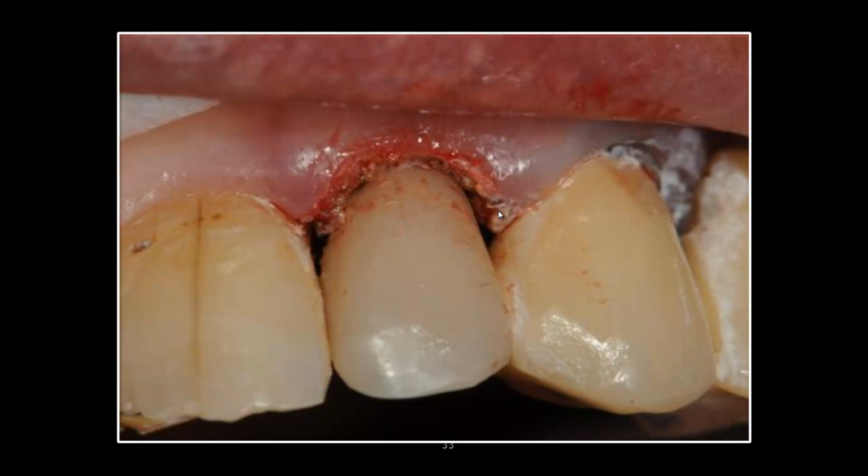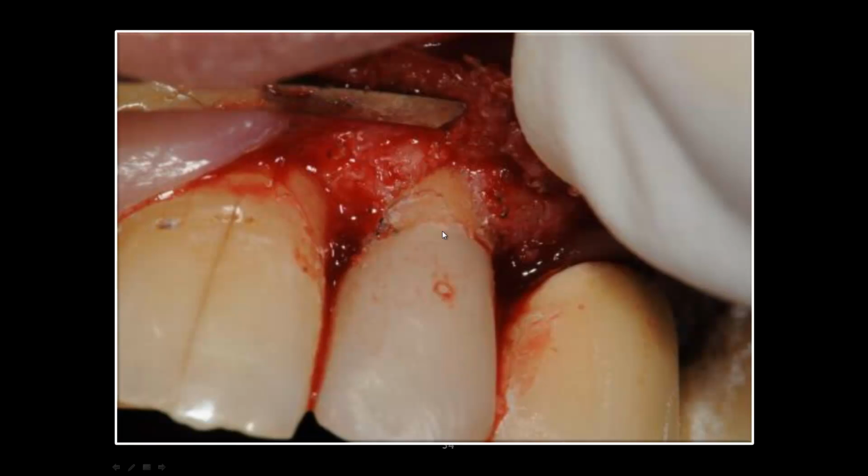So we used the CEREC Bluecam and fabricated the crown. The crown margin will give me a guideline of where the bone is supposed to be from the margin. You can see we violate biological width on the mesial, on the distal, and also interproximally. That's why we flapped this case, unlike the first one, because we have to go interproximal.